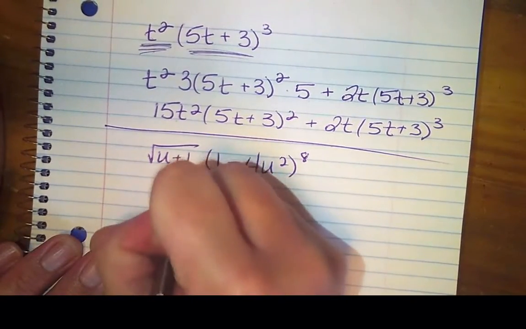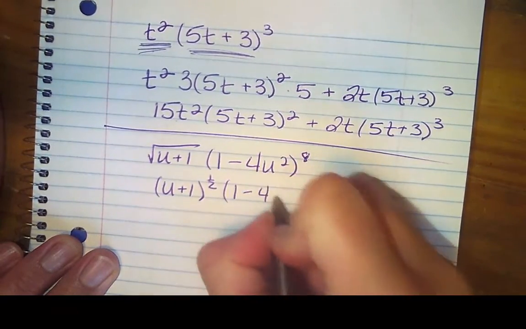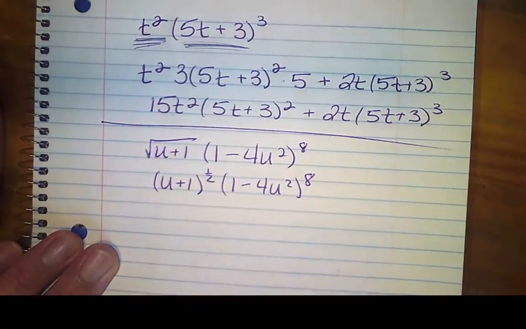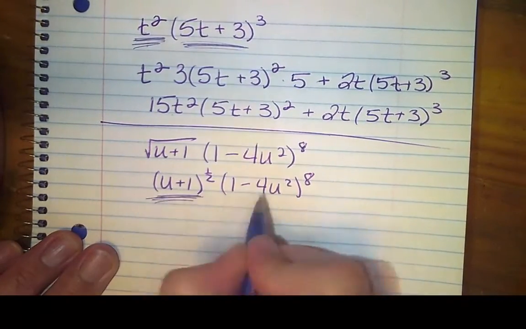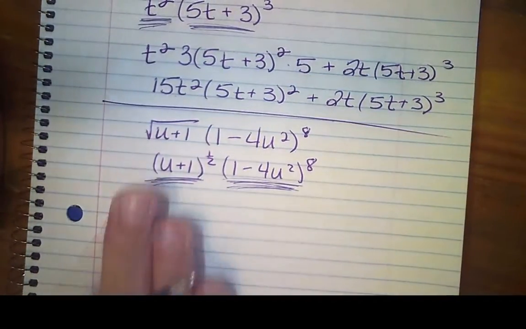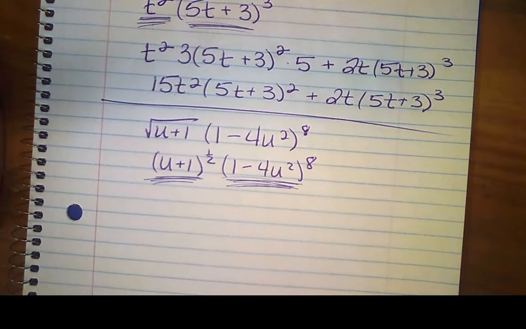So that's going to be (u + 1) to the 1/2 power times (1 minus 4u squared) to the 8th. And now again, what's your bigger picture? Now that we've got it in a format that we can work with, I've got this chunk times this chunk. So I know it's going to be product rule. And I just have to be careful along the way.